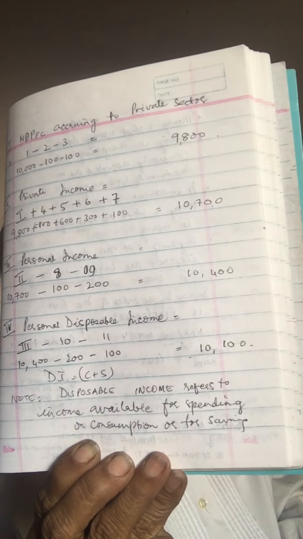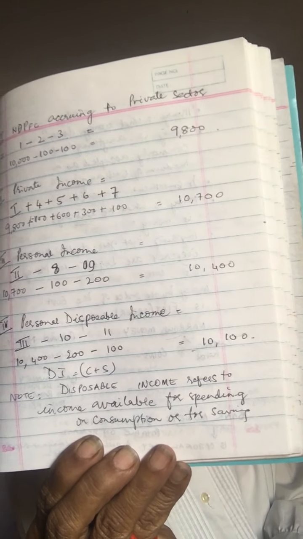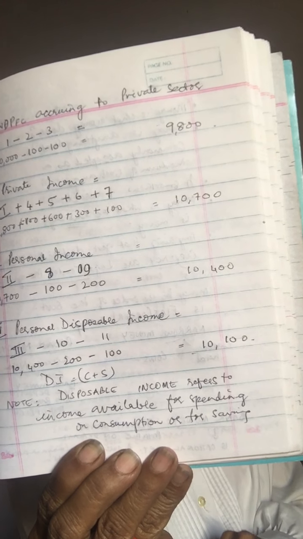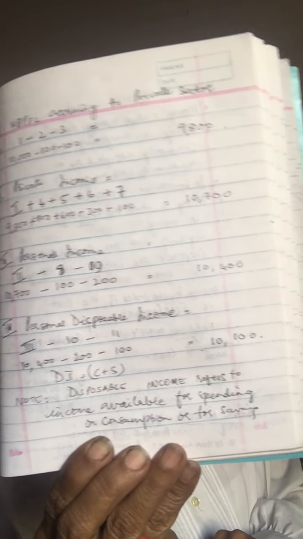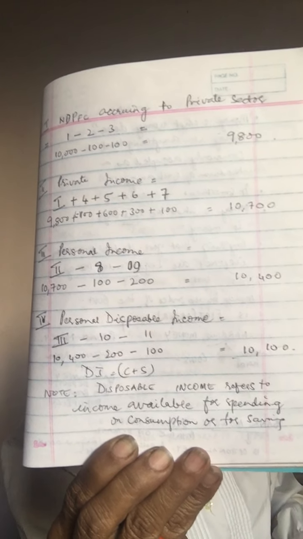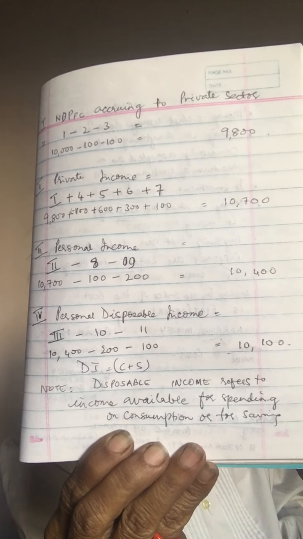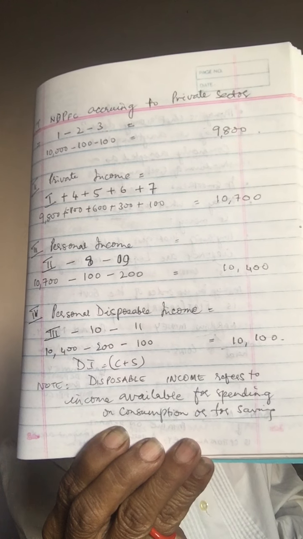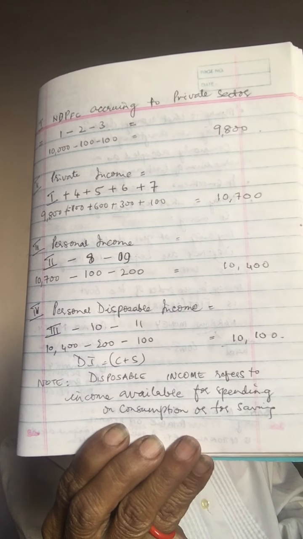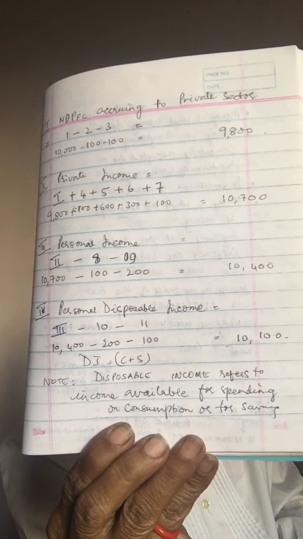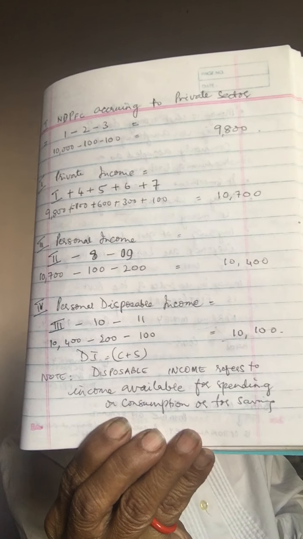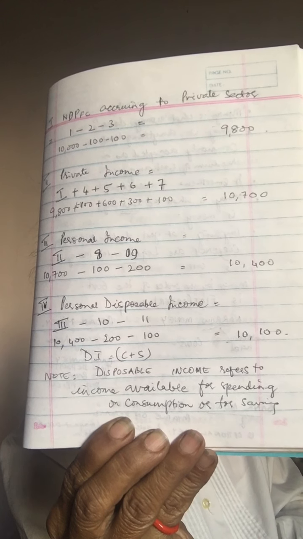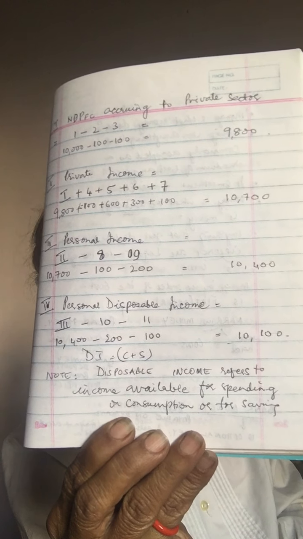And out of the personal income, now you want the disposable income of the private sector, which is known as personal disposable income. So what do you do? Simply, you take away direct taxes paid by households and miscellaneous receipts of government administrative departments. So from personal income, you minus direct taxes paid by households and miscellaneous receipts of government administrative departments, and what you get is personal disposable income.